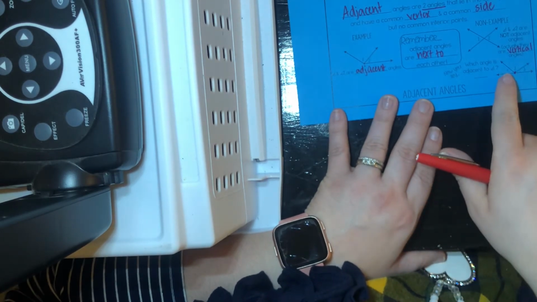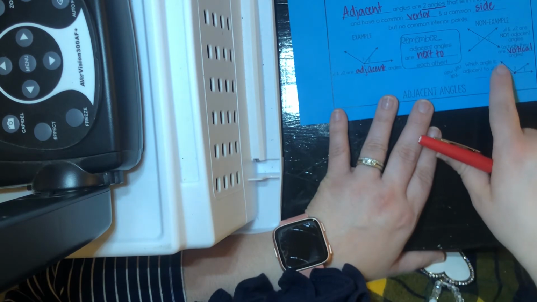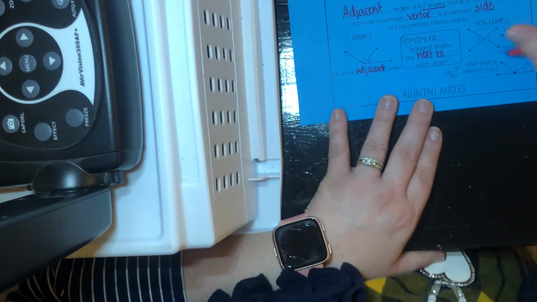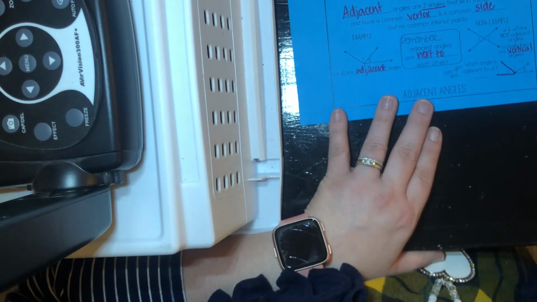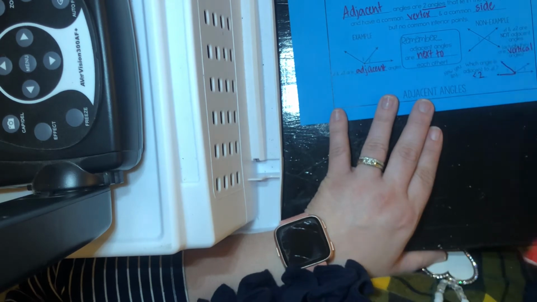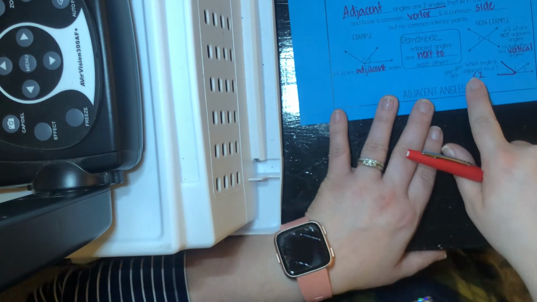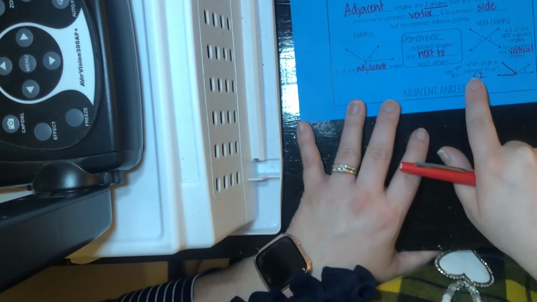And Manny, which line does this one share? It shares 3 and 1. Right here, 1. So we're looking at this line and this line. Okay? So angle 2. And when you write angle, you're going to write this little sign next to it.